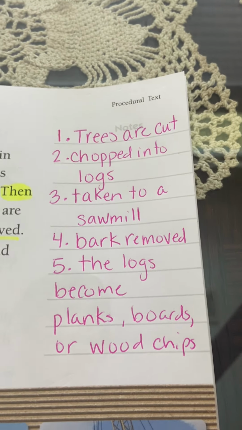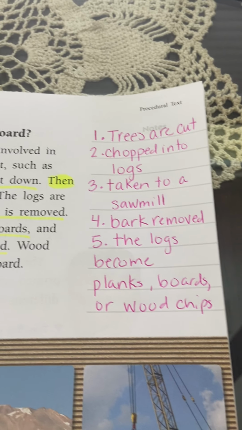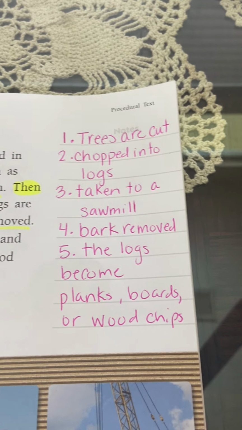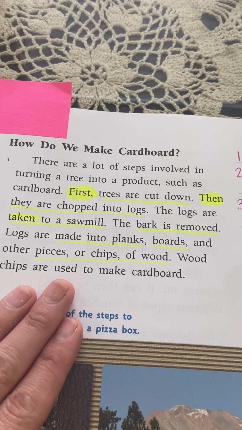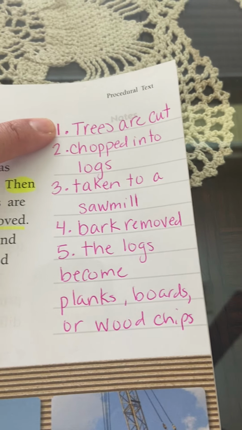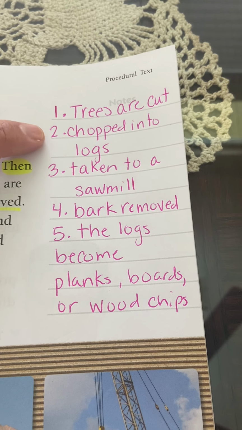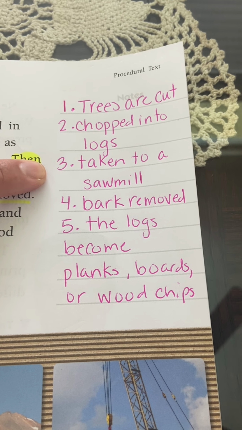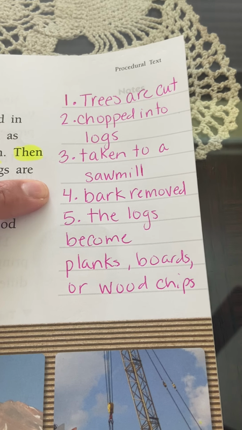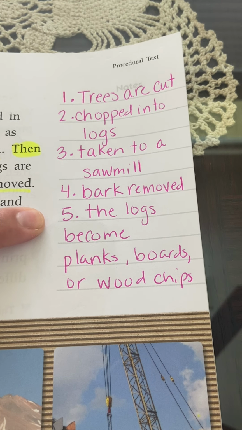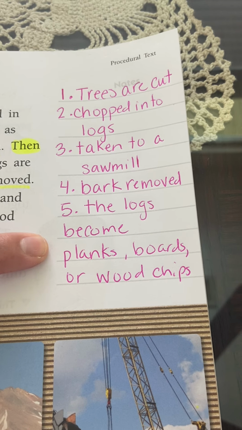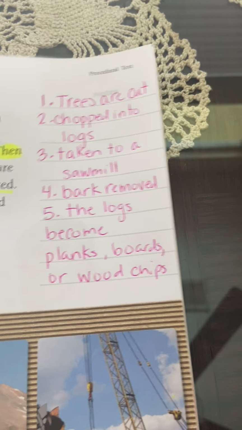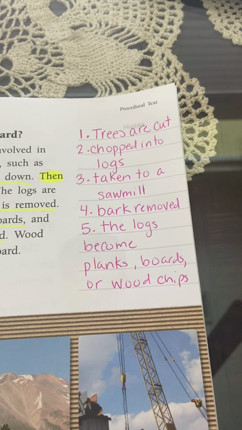Okay. This is a lot, and we're still not done. Okay, we are still not done with making the cardboard box. So first, on this page here, in this paragraph, it gave us the first couple of steps. First, the trees are cut. Second, they are chopped into logs. Third, they are taken to a sawmill. Fourth, the bark is removed. And then fifth, the logs, they become planks, boards, or wood chips. If you need to pause this to write it down, go ahead. I am going to go and turn the page and continue reading. I want to see what the next steps are.